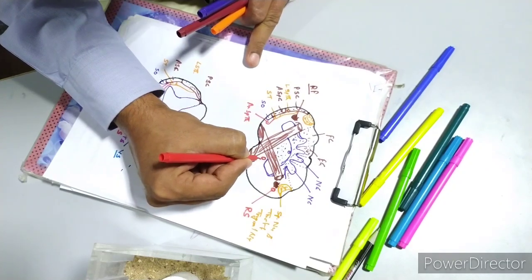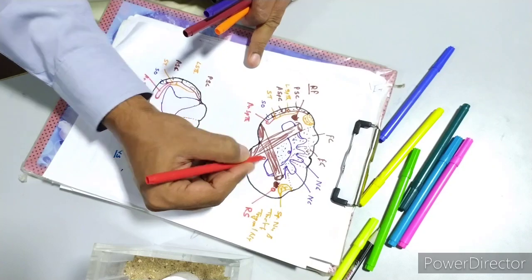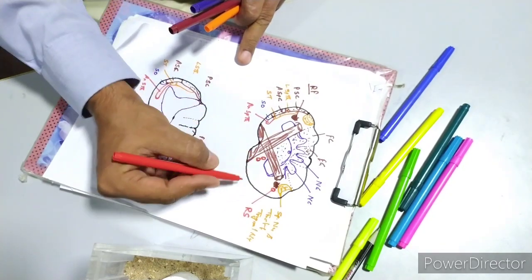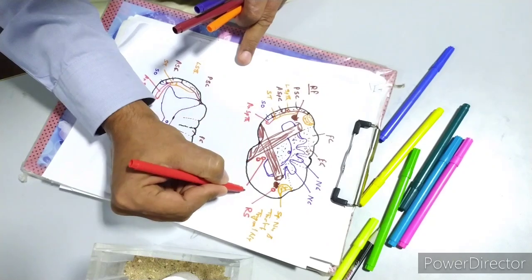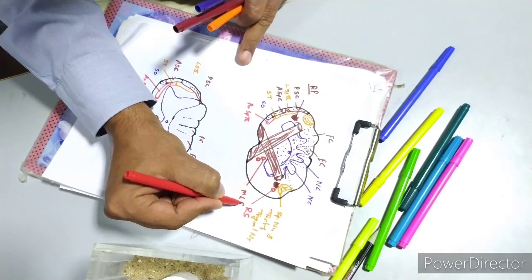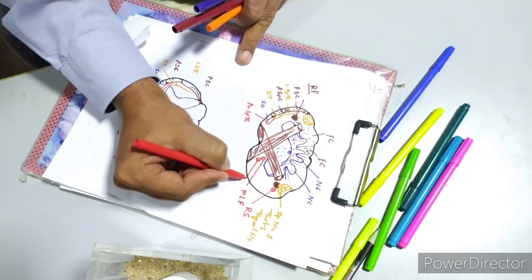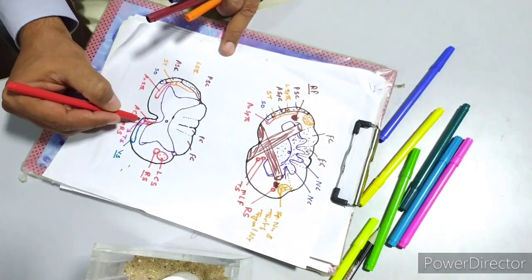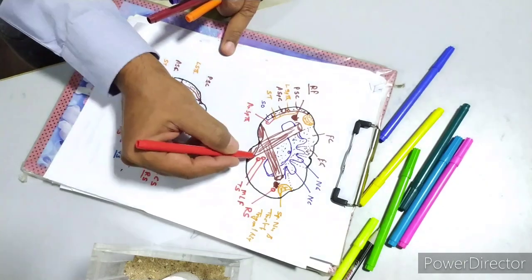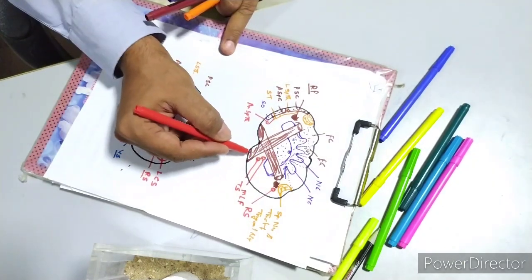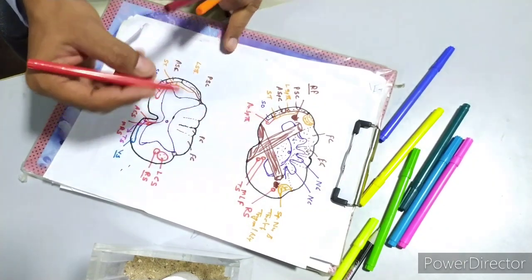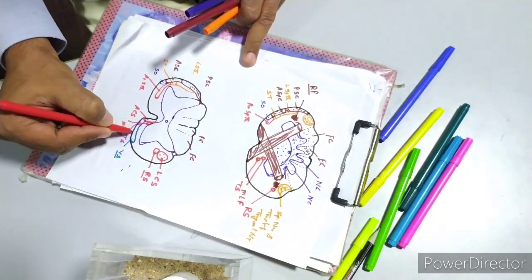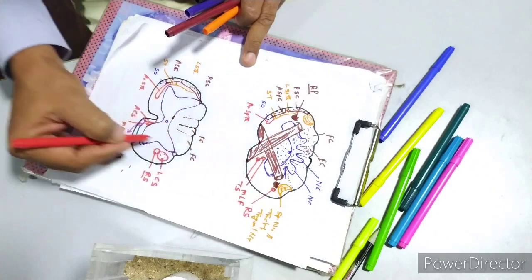Here the two tracts: this is the medial longitudinal fasciculus, and here the tectospinal tract. This tectospinal tract is also present here, but shifted anteriorly due to the presence of the pyramid. Clear? And here this is the vestibulospinal tract, which is present anteriorly.